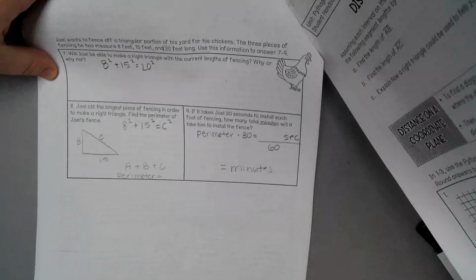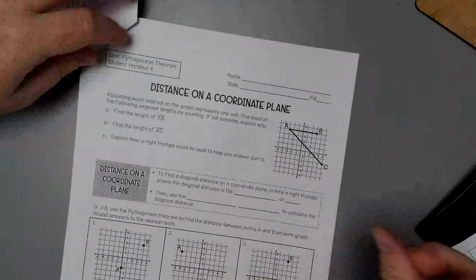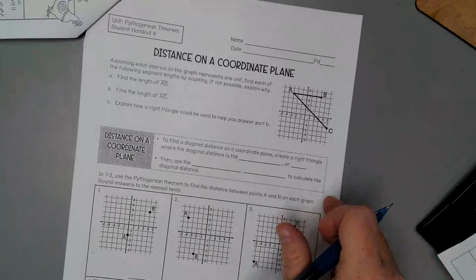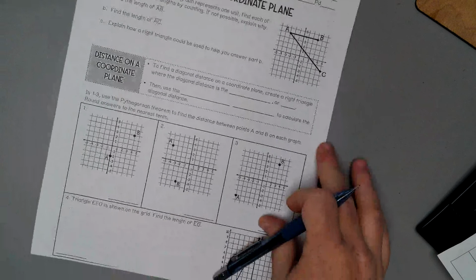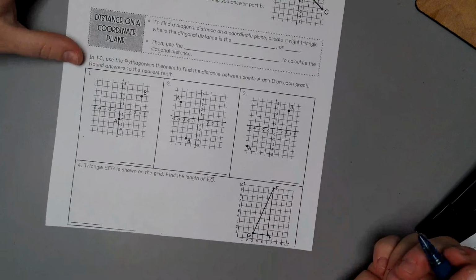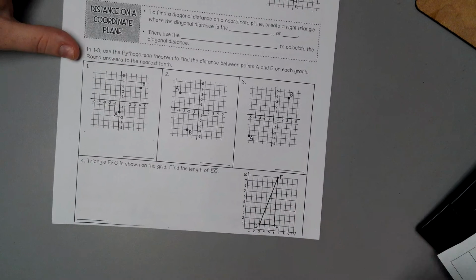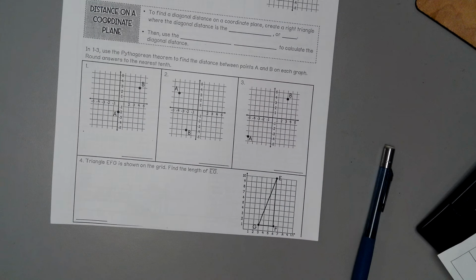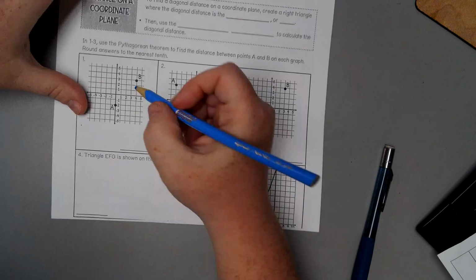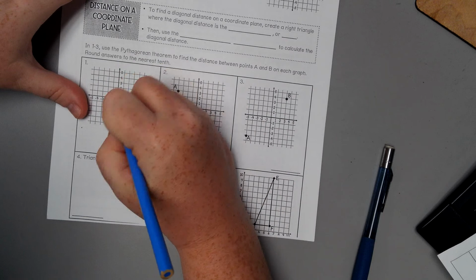On the next page, this is about distance on a coordinate plane. So we're going to use the Pythagorean theorem to create right triangles. Here's my hypotenuse.